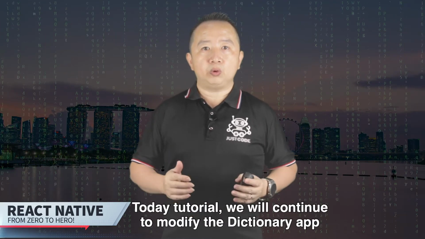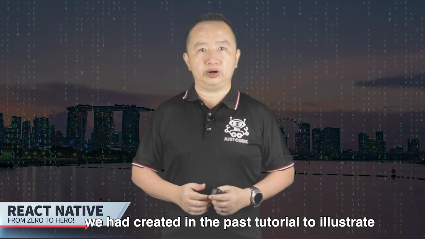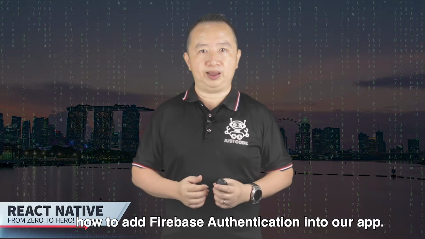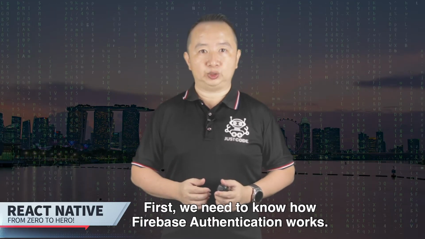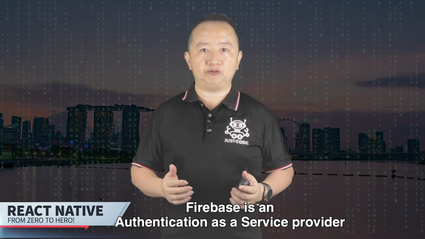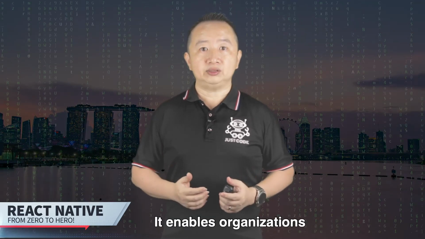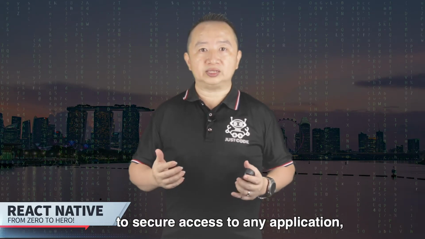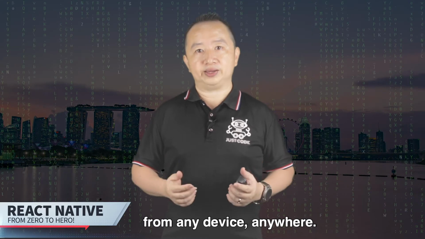In today's tutorial, we will continue to modify the dictionary app we created in a past tutorial to illustrate how to add Firebase authentication into our apps. First, we need to know how Firebase authentication works. Firebase is an authentication as a service provider, AaaS. It enables organizations to easily apply multi-factor authentication to secure access to any application from any device, anywhere.